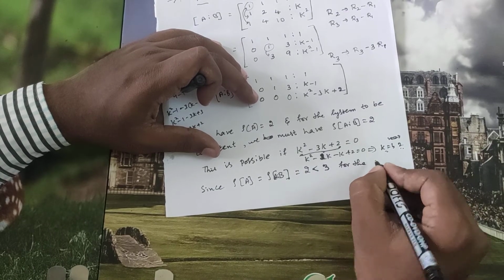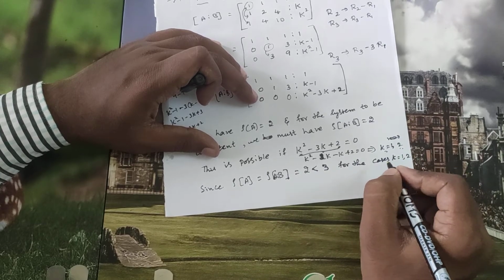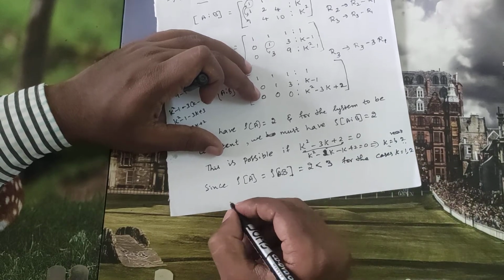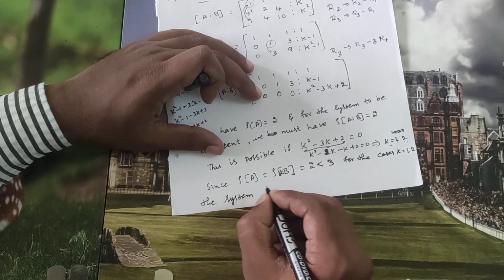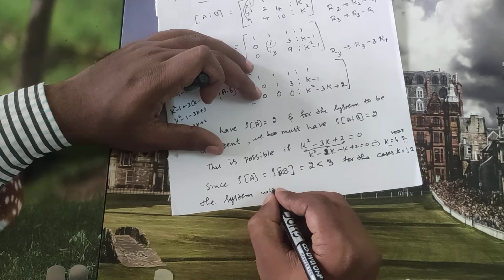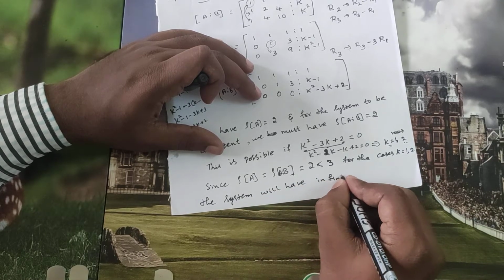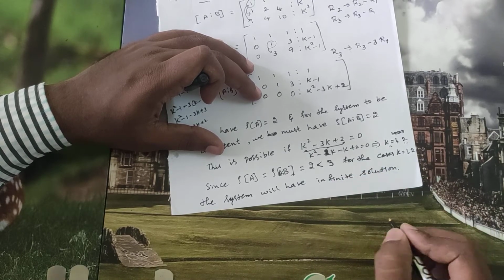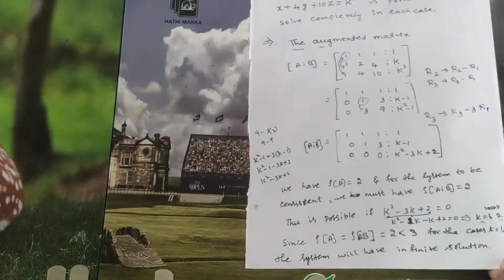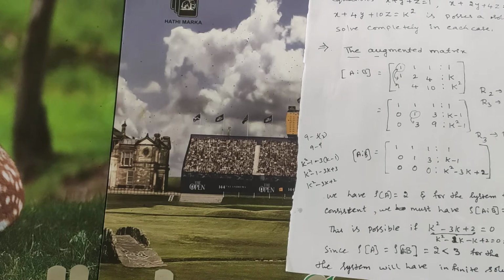For the cases k equals 1, 2, the system will have infinite solutions. Now we have to find out each case for k equals 1 and k equals 2.